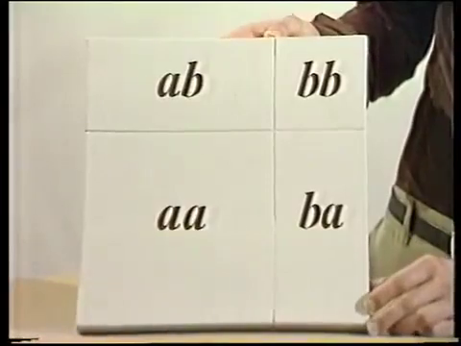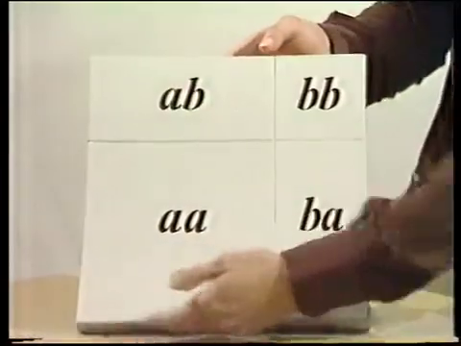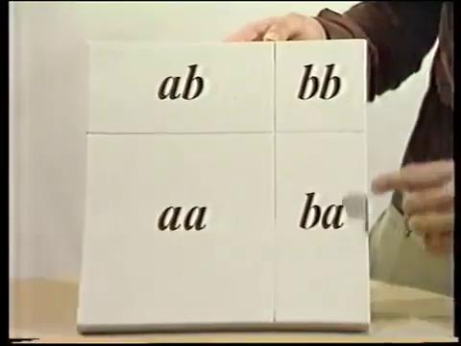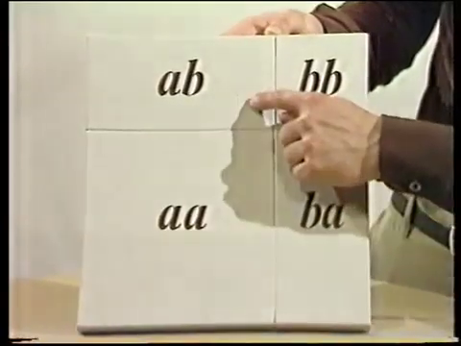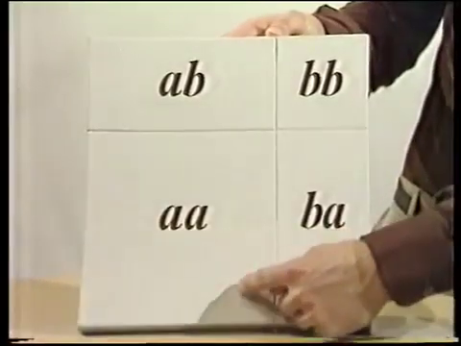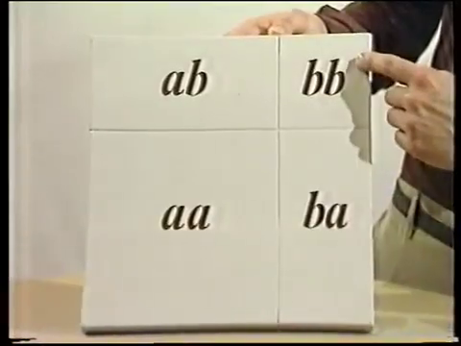It's made up of 4 pieces, each one of which is formed by choosing either an a or a b in this direction, and either an a or a b in this direction. For example, a by a, a by b, b by a, and b by b, which adds up to a total of a squared plus 2ab plus b squared.